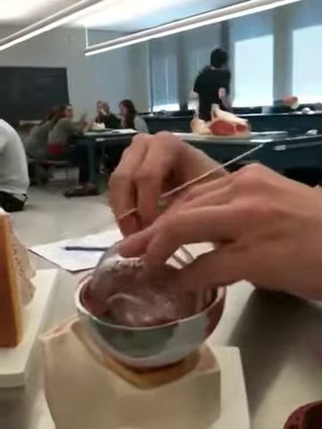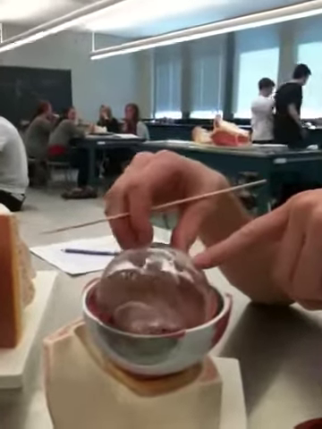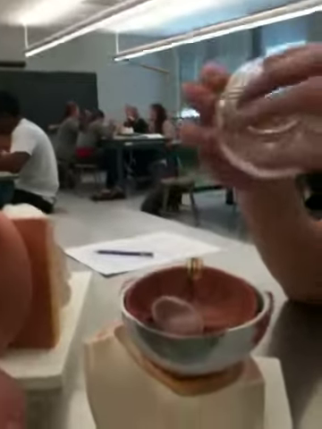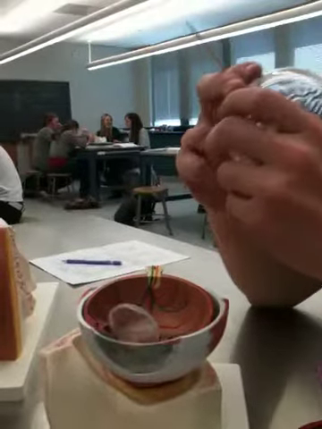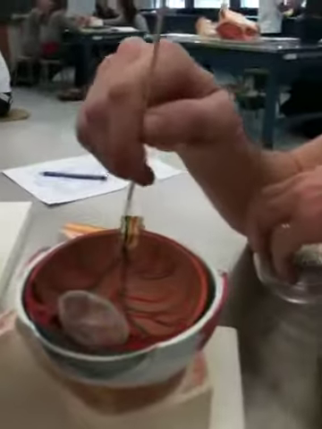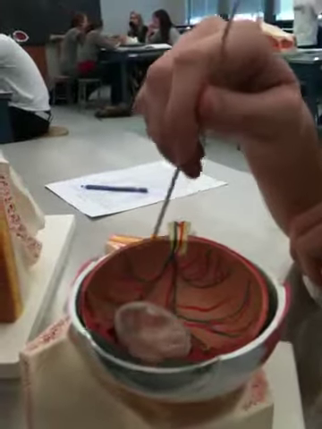The light then passes through this fluid, the vitreous humor. All the fluid-filled cavities are called humors. The fluid itself is called humor. Once it passes through that, it focuses on this portion at the back of the eye, the retina.